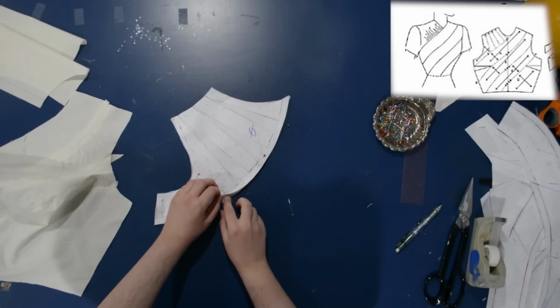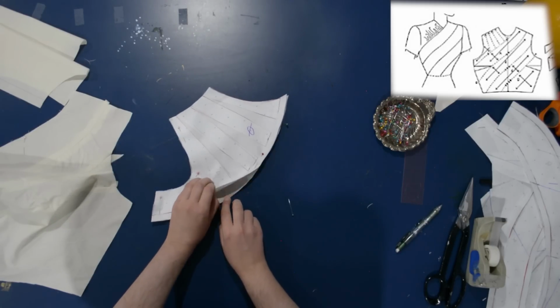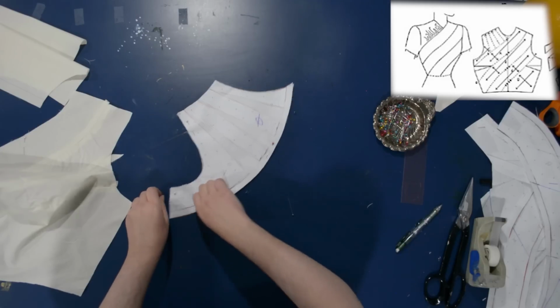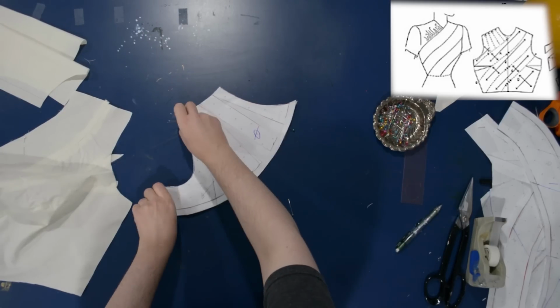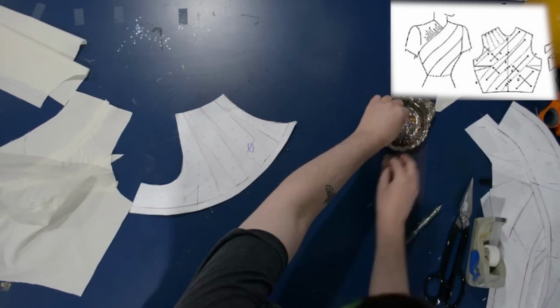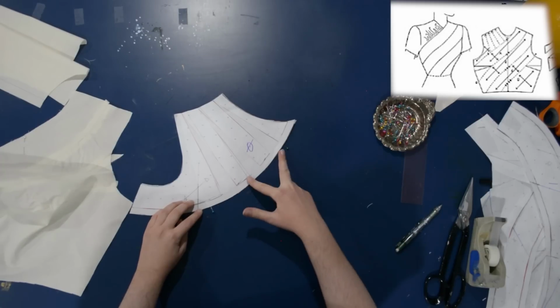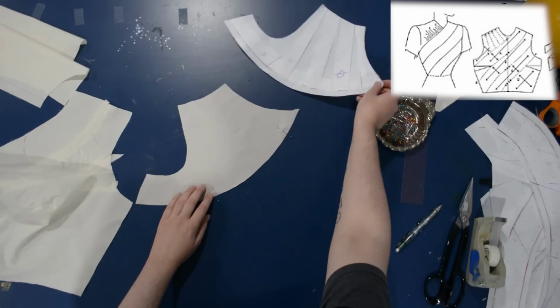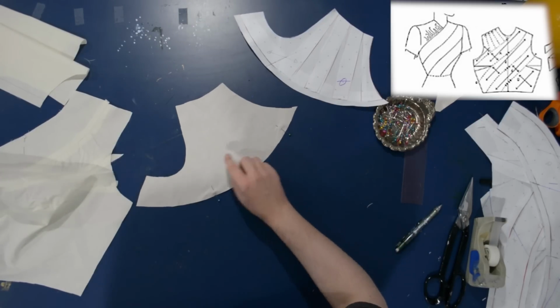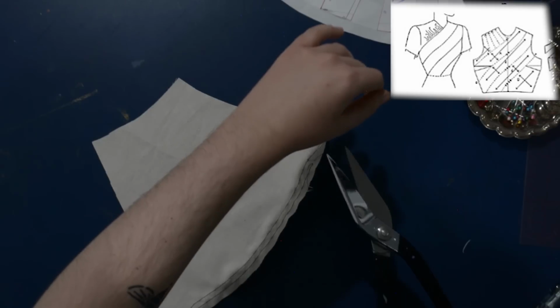Now up here, where these wedges of fullness are at, I'm going to go ahead and put pins at the start and end of those so that I can gather this area down to create a little bit of gathering here underneath the neckline, between the neckline and the shoulder. So I'm going to put 2 lines of gathering stitching in here, just large basting length stitches over on my machine. I'm going to go ahead and tie one end of these off.